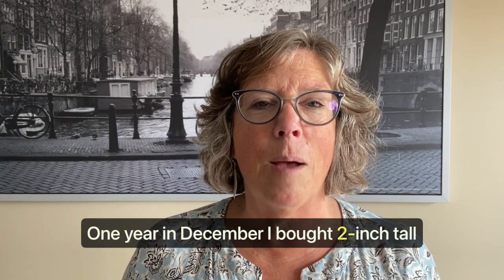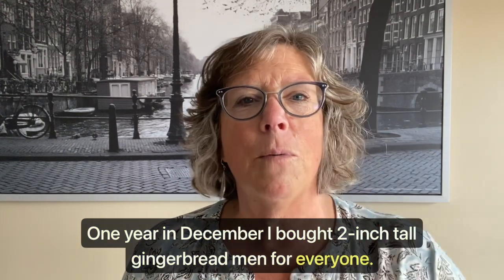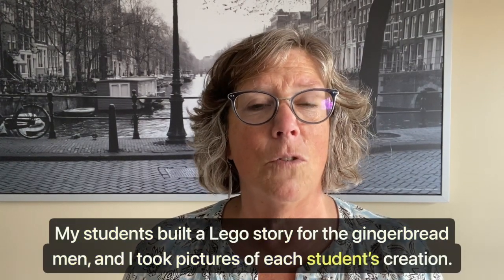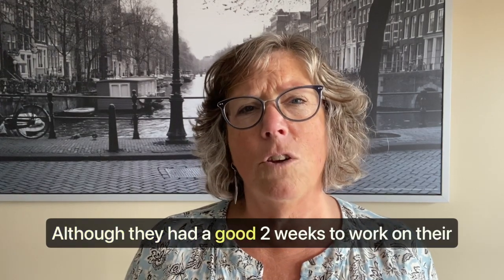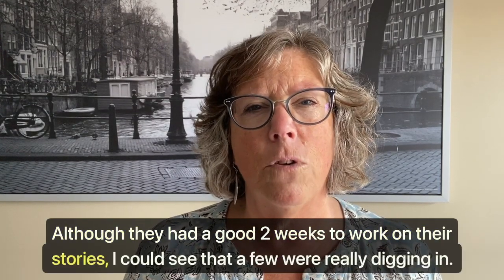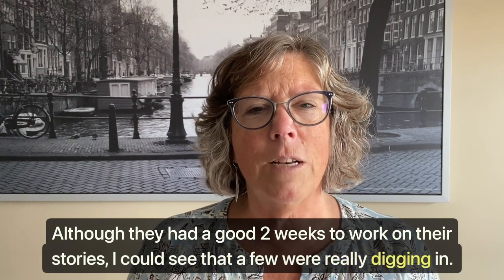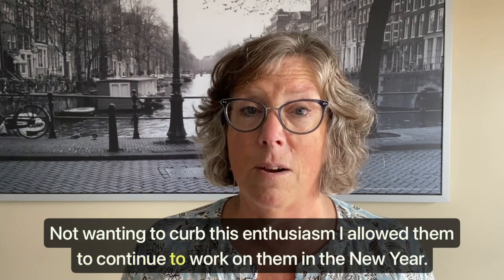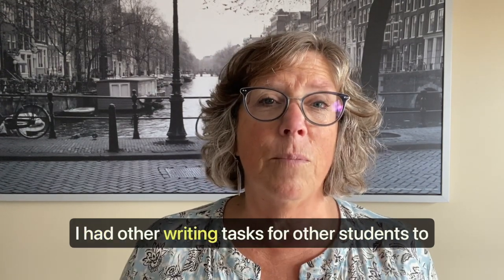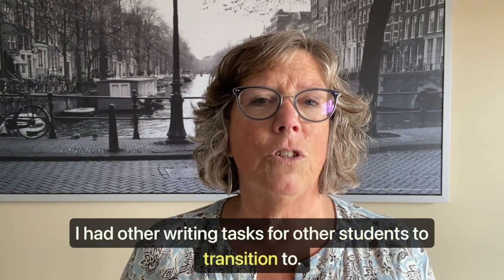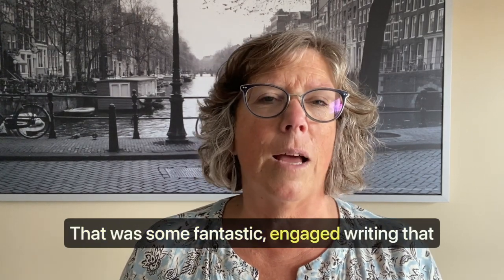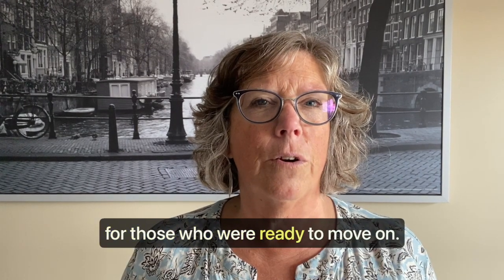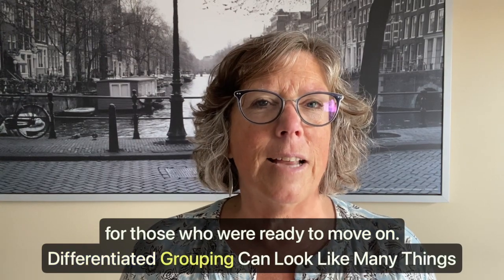One year in December, I bought little 2-inch tall gingerbread men for everyone. My students built a Lego story for the gingerbread men, and I took pictures of each student's creation. Although they had a good 2 weeks to work on their stories, I could see that a few were really digging in. Not wanting to curb their excitement or enthusiasm, I did allow them to work on them in the new year. I thought I'd experiment with that, and I just had other writing tasks for other students to transition to. We used writing prompts at that time. That was some fantastic engaged writing that occurred simply because I had the next task ready for those who were ready to move on.